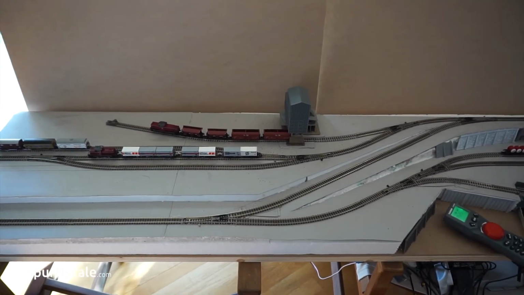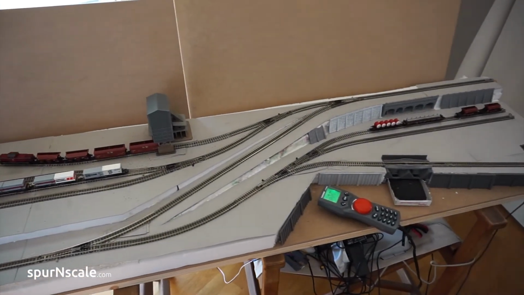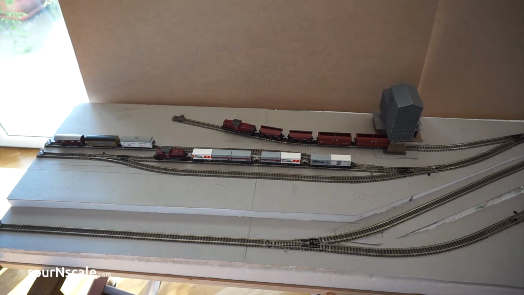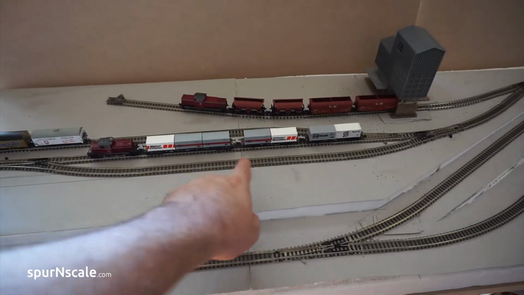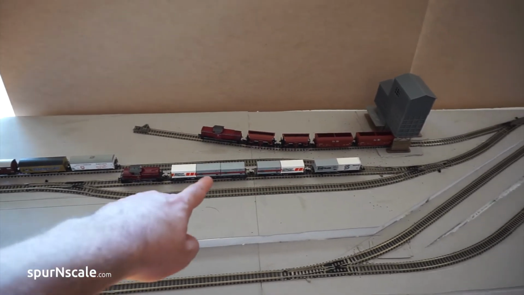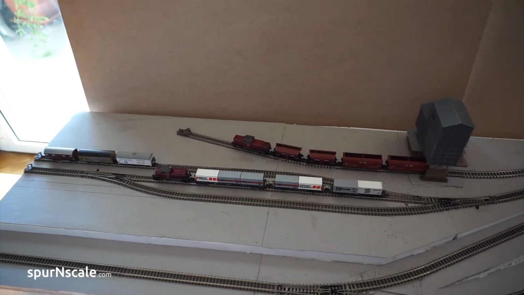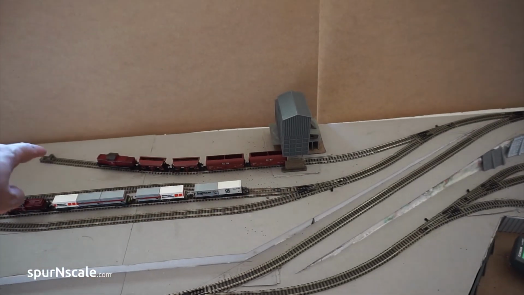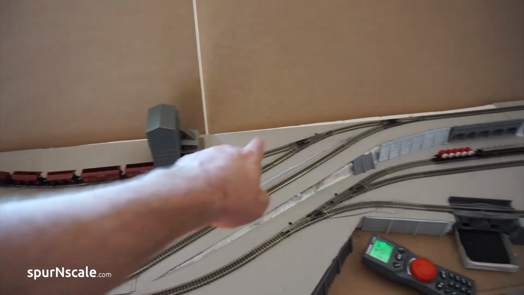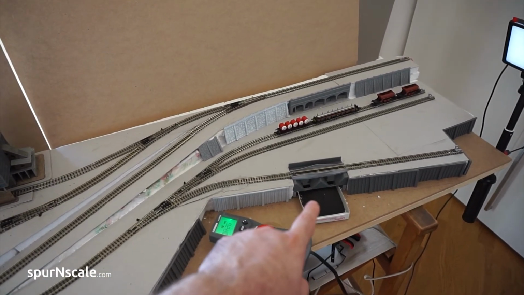Oh, and here we have the layout in real life. I'm quite happy with the result. These are quite long cars, but you can fit 3 of these, and it's okay for some switching operation. Here we have the track for the coal, as we saw on ANYRAIL. You can load it here, do the Z, and then here we have the unloading.